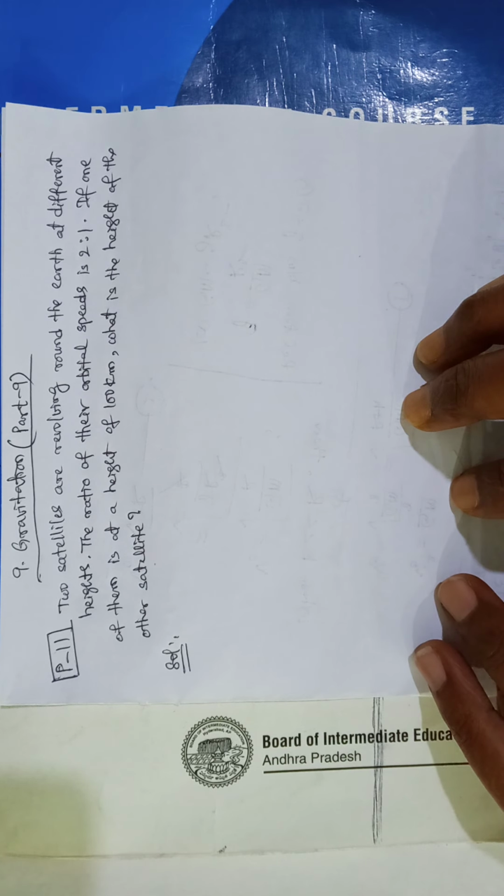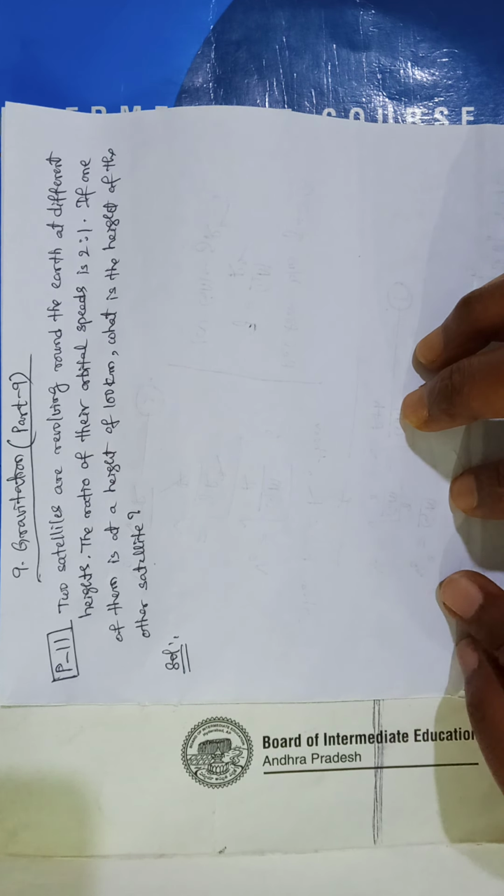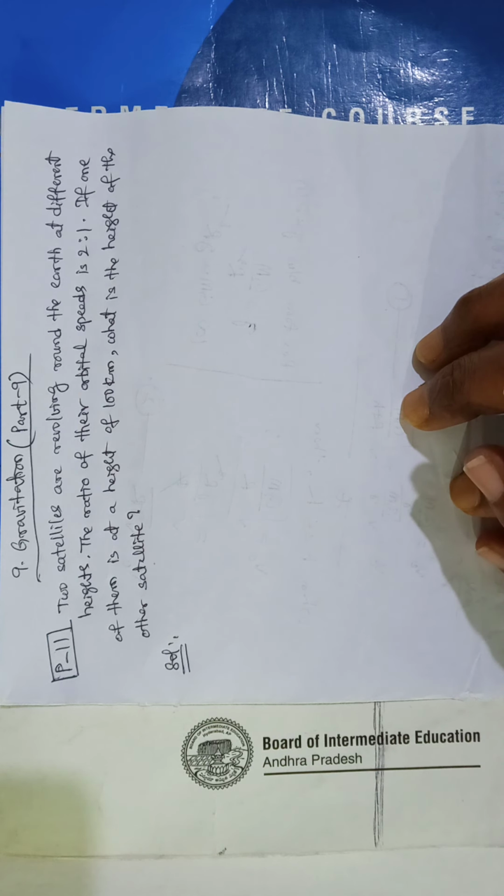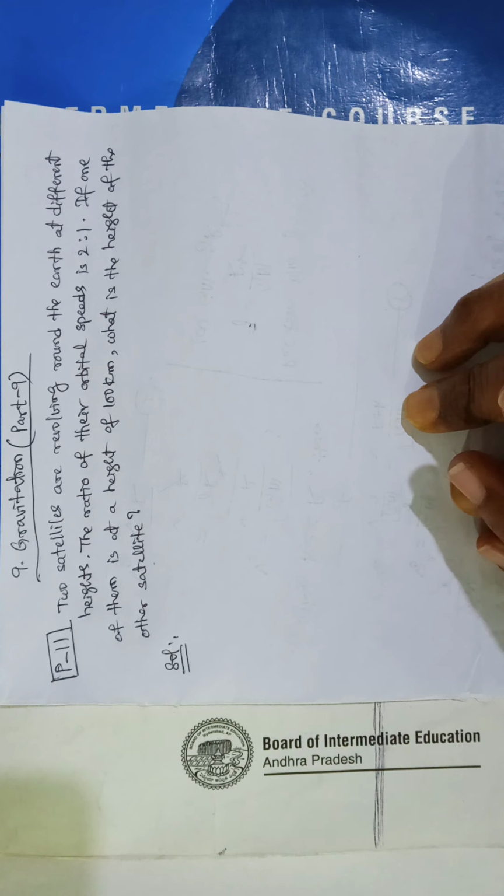Dear students, in the previous video we defined orbital speed and we derived the expression for orbital speed. Now let us do some problems on that.